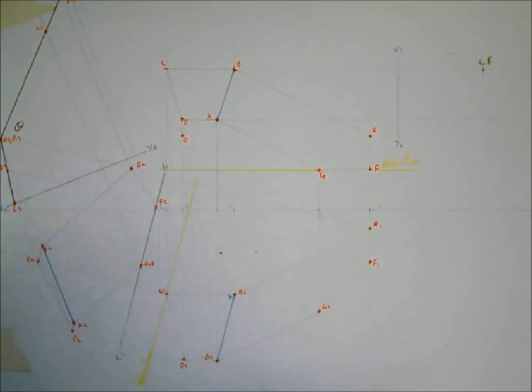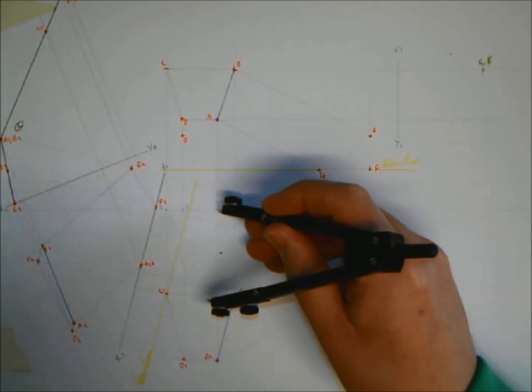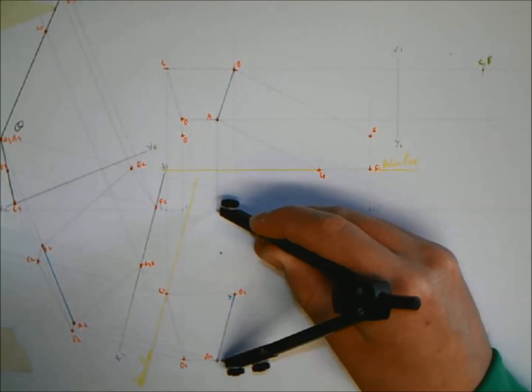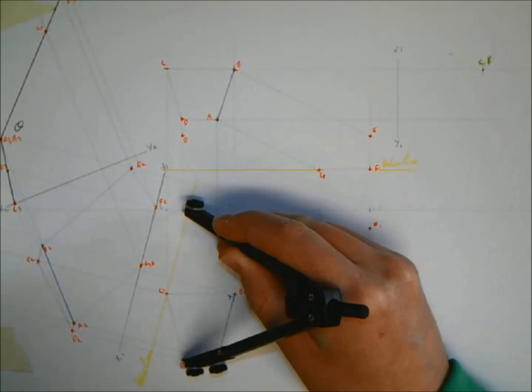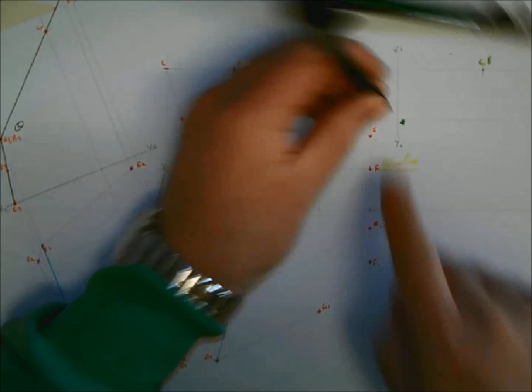Alright, now the height for AD. So the height for A is a lot larger now. The height for A is going to be the same as the height for D. That is the line out there, so mark it out.